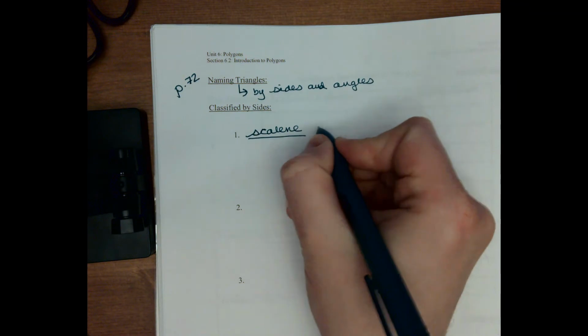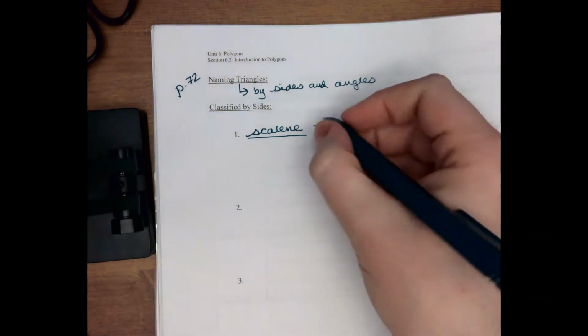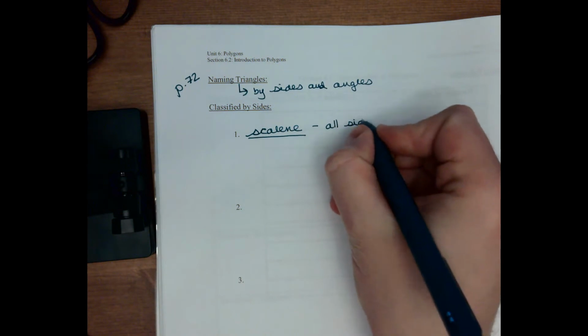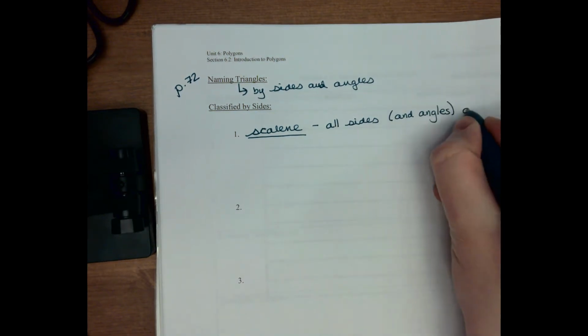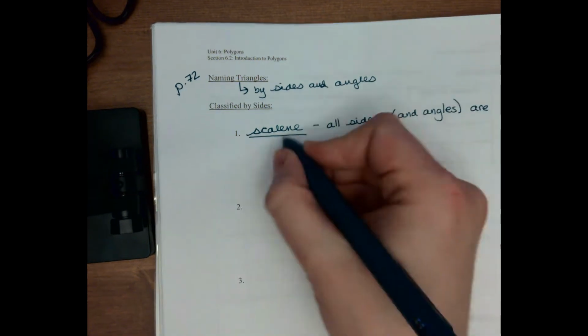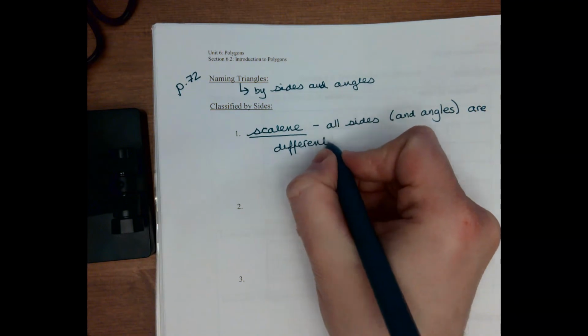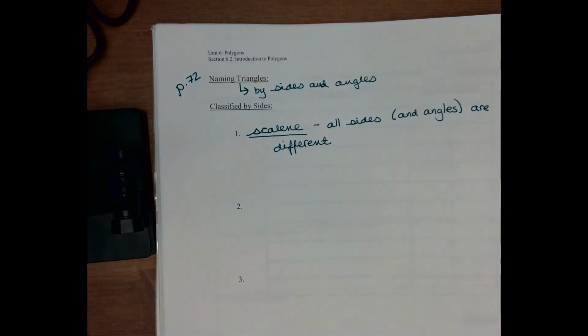In a scalene triangle, all sides and angles are different. All sides, and therefore at the same time, all angles, are different. In a scalene triangle, all sides and angles are different.